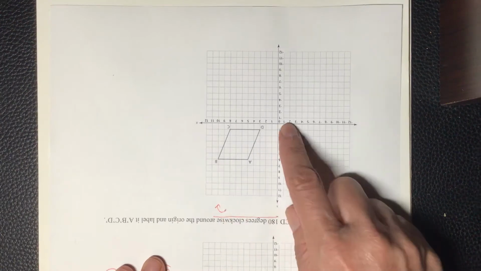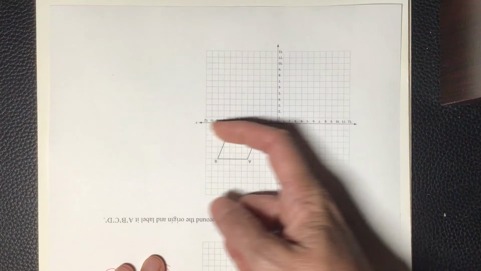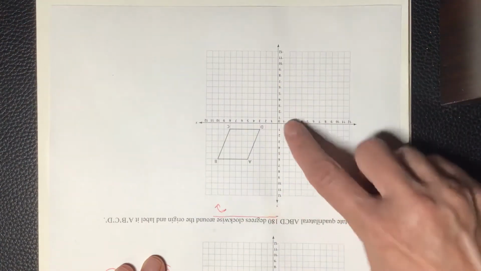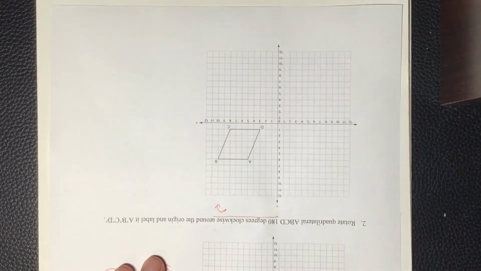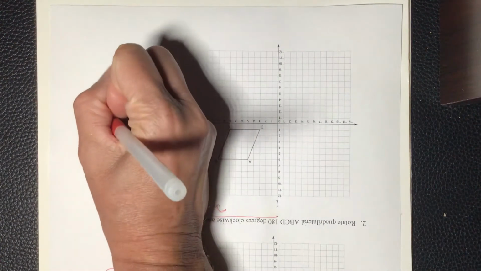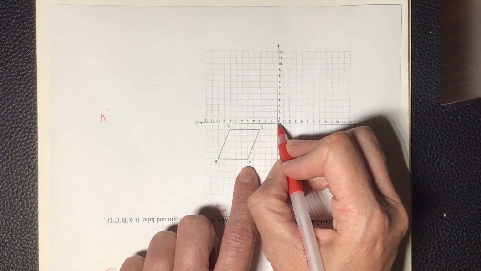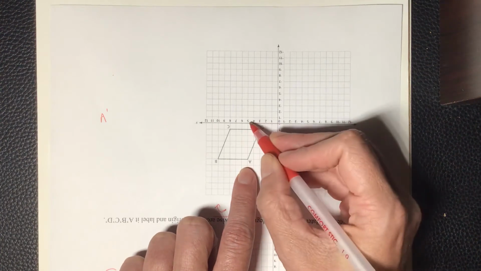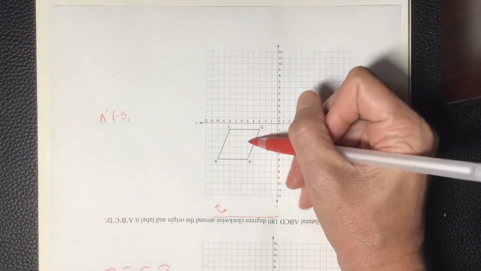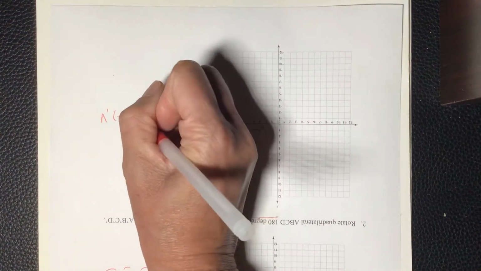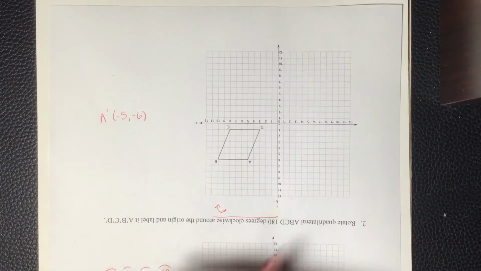All right, so I want to read these coordinates as though this were my x-axis, positive x is to the right, negative x is to the left. This is my y, positive y is going up, negative y is going down. So you kind of have to ignore the numbers that are there. All right, so to get my new A, to go from the origin, it looks like I have to go left 1, 2, 3, 4, 5. So that would be a -5. And then I have to go down, so that's another negative, down 6. So everything's going to be negative because I'm going left and down every single time.